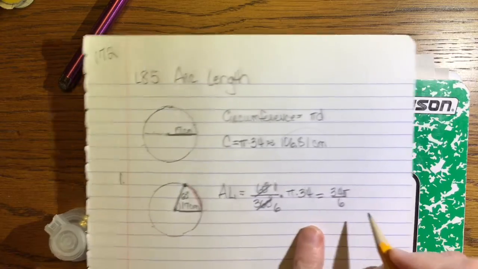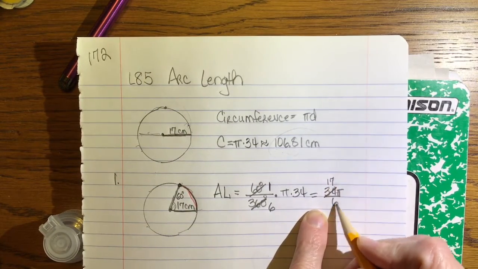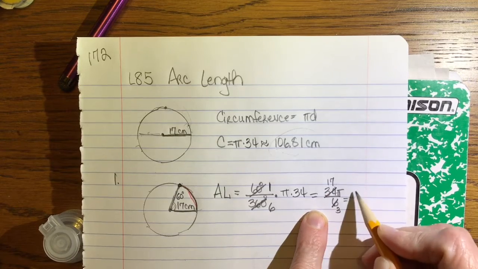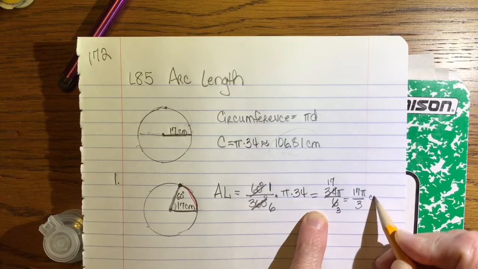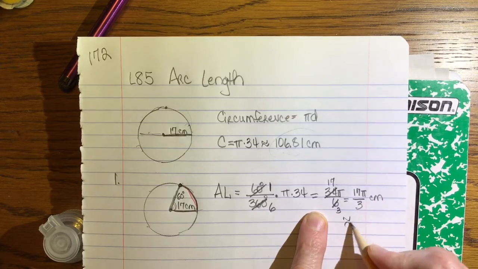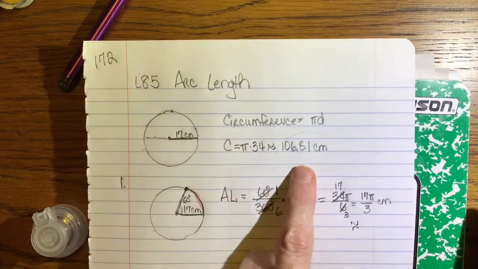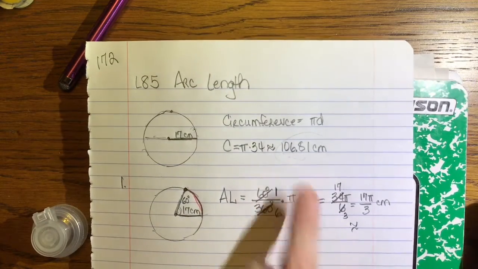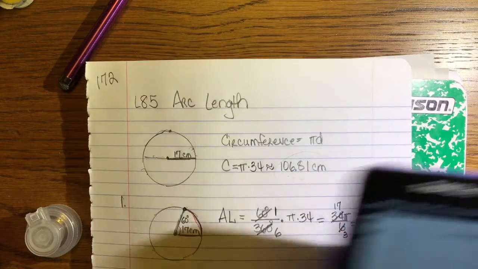I'm going to turn it around just a little bit. And then I can reduce again. 2 goes into 34 seventeen times and 2 goes into 6 three times. So a lot of times you might see it written 17 pi over 3 centimeters. That's the length. But we're interested in the length of it as compared to the whole thing. This is going to actually just be a 1/6 of that because it's 60 degrees of the 360.